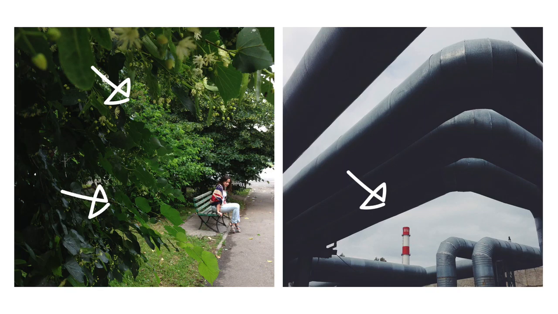Here are a few more examples. The image on the left was taken in the park. The composition is made in such a way that green leaves take up the most part of the picture and lead the viewer's eye to the main object, framing the model on the bench. Again, this creates more levels and volume in a picture and makes it more interesting.